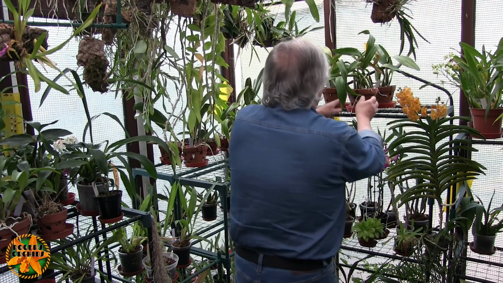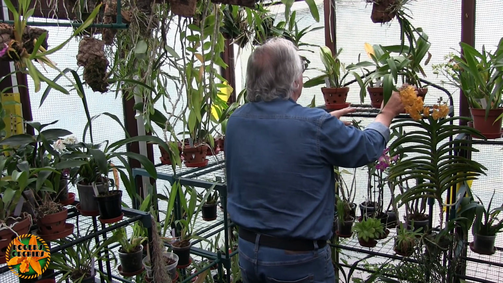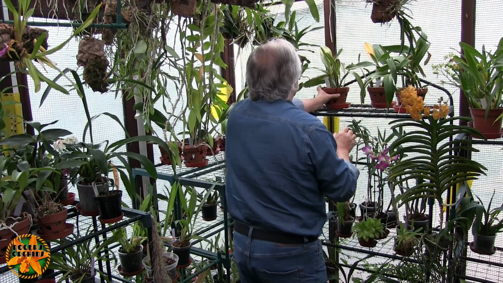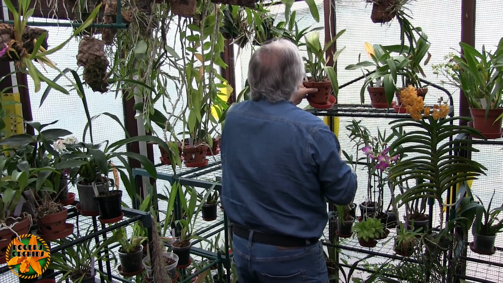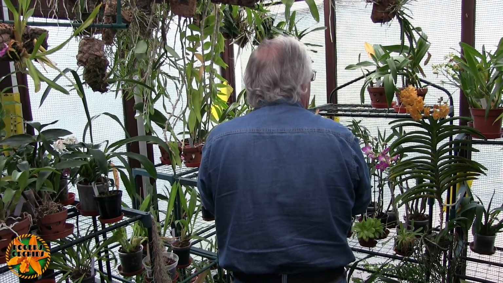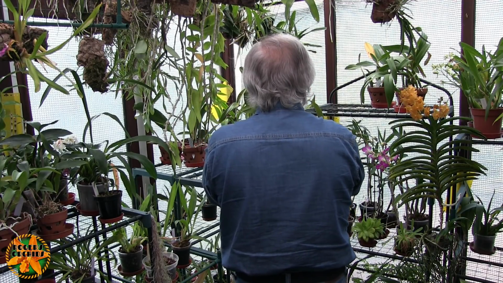Now, where are we? What have we got left? That is the least light requirement. That's my apple blossom. You get the light too bright on that, you burn the leaves. So that's not even going to go on this shelf. That's going to stay and go somewhere else where it gets less light. It singes very easily, that one.